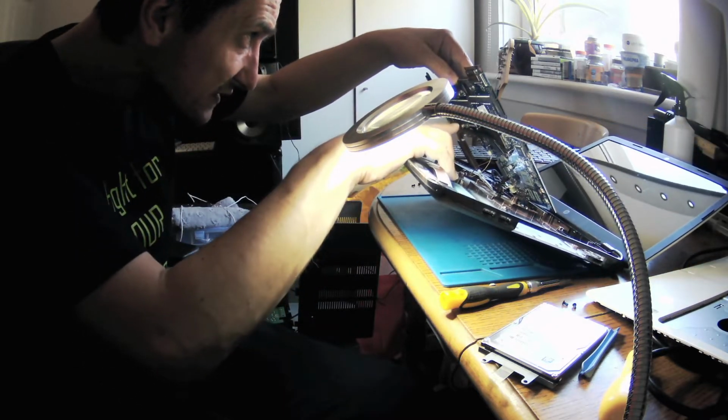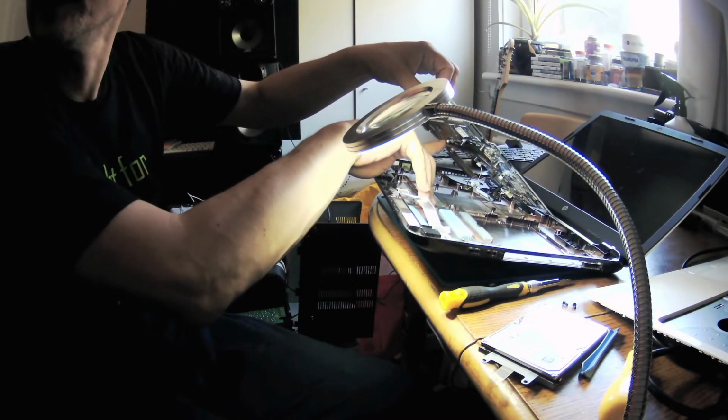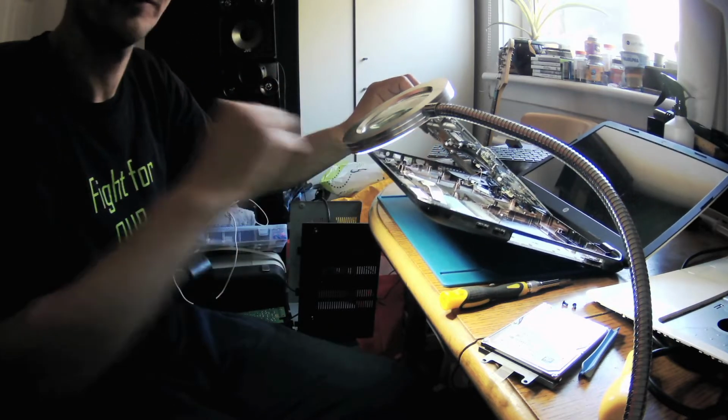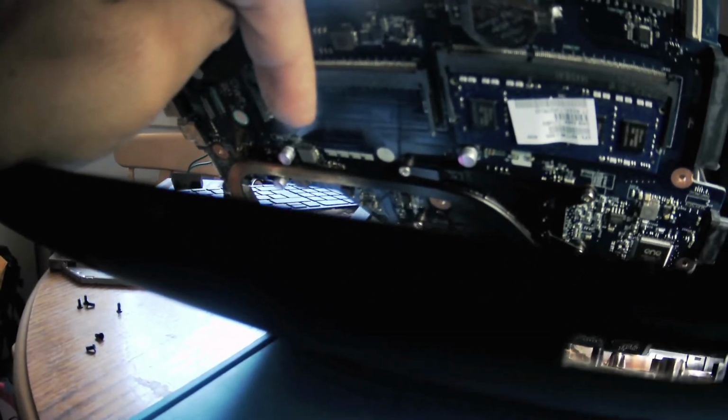Now we can see there is a second free slot for the RAM here. No, you can't see it perfectly, that's why I will show you. You see, that's the one RAM module, and that's the space for the second RAM module.